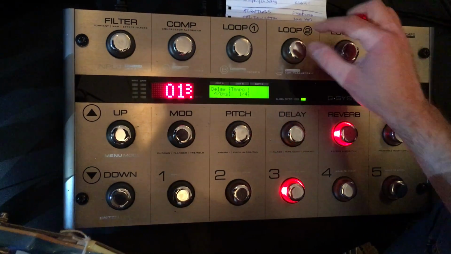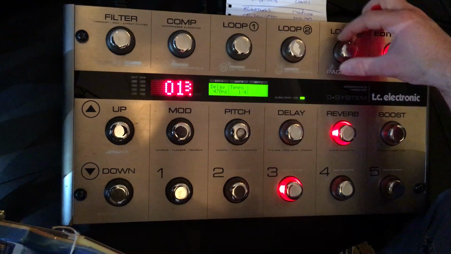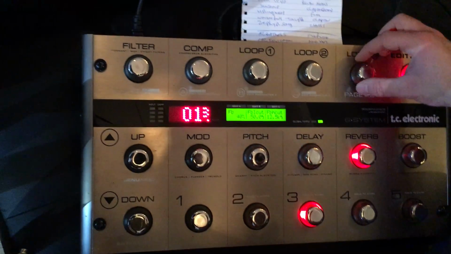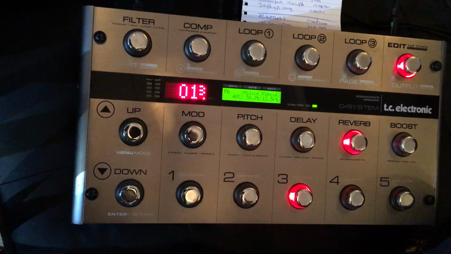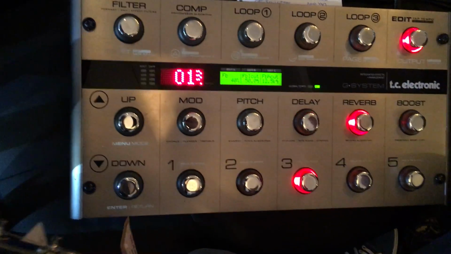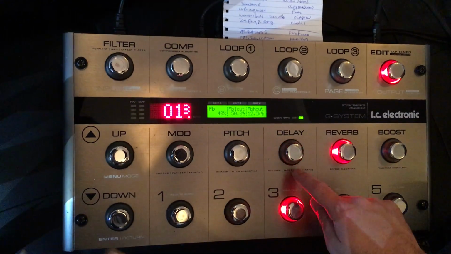That's about right. And then after that, I want to change the mix level again because the mix is too high and the feedback's too high. See that FB, feedback, 40% is too much. And what feedback means on delay, you never see it on anything else. You'll only see it on delay.